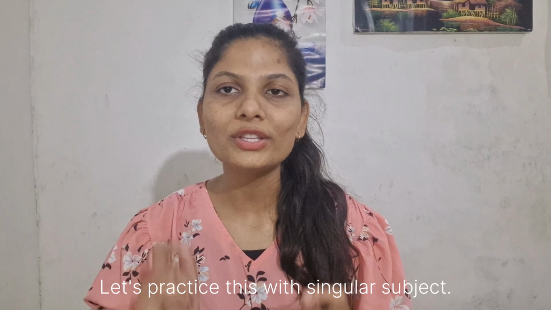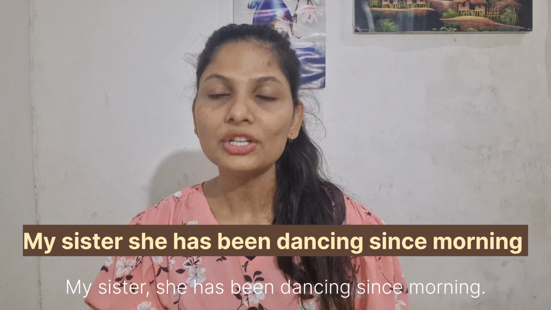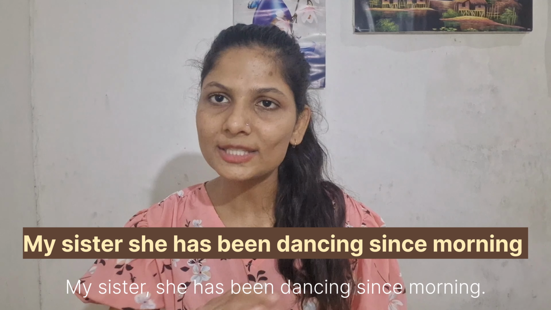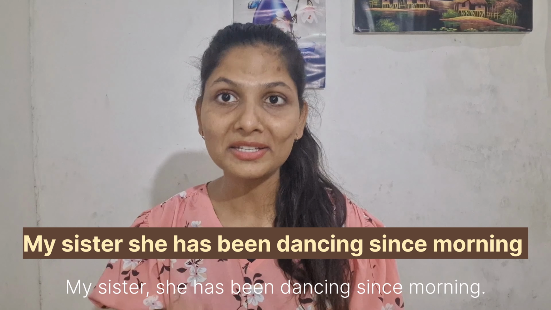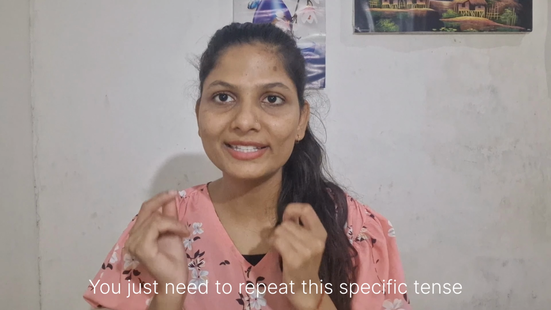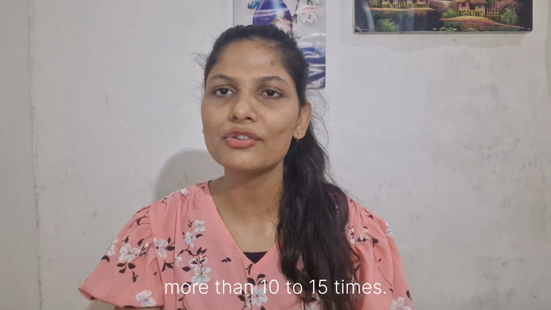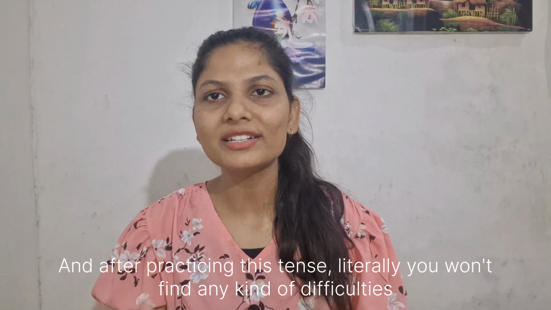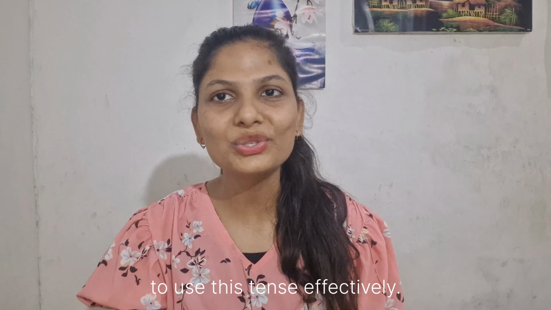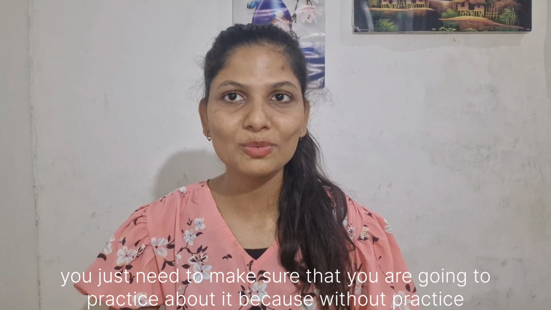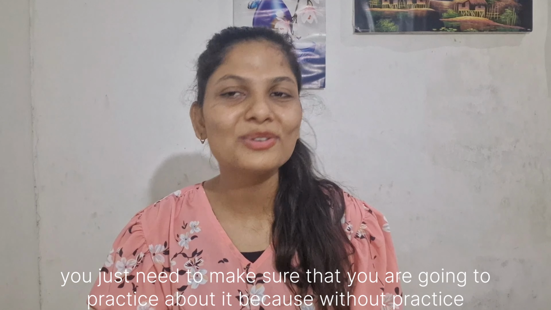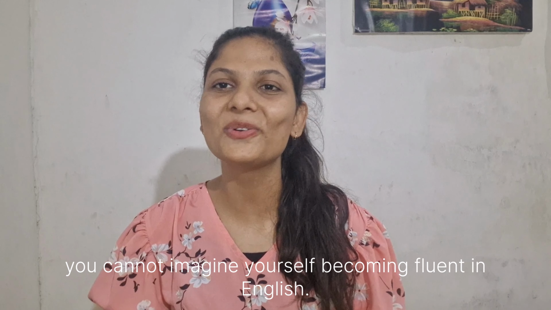Let's practice this with a singular subject. My sister, she has been dancing since morning. You just need to repeat this tense more than 10 to 15 times. And after practicing it, you won't find any difficulty using this tense effectively. You need to make sure you practice, because without practice you cannot imagine yourself becoming fluent in English.